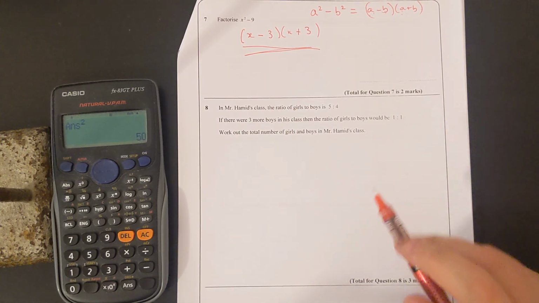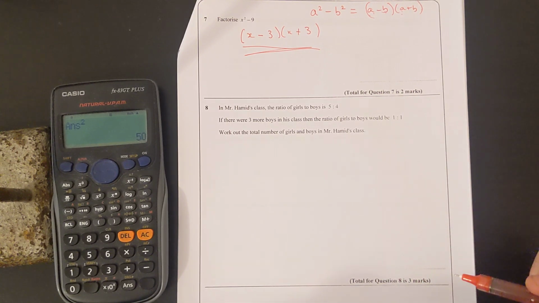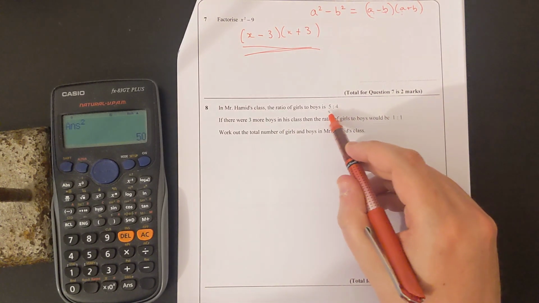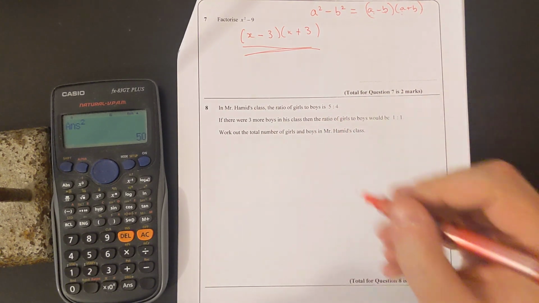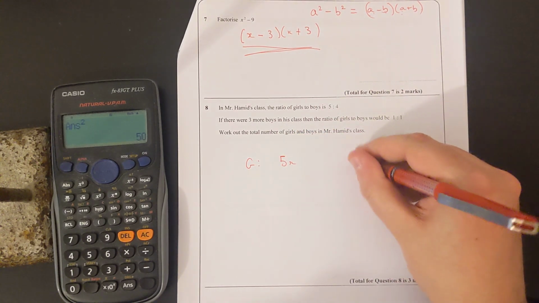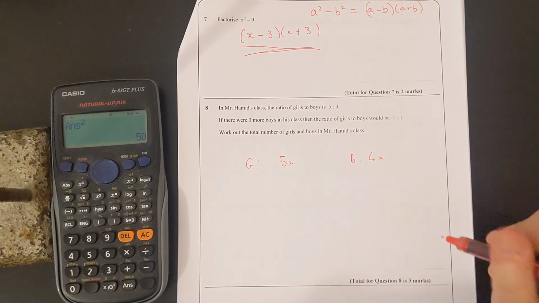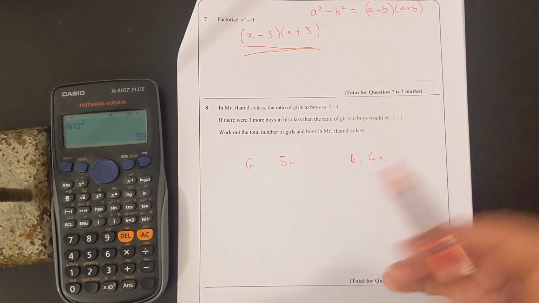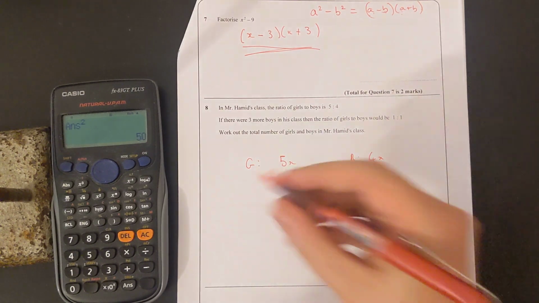It makes life a bit easier, but we're going to take the same approach as if this was a slightly harder changing ratios question. We're going to say, I don't know how many boys and girls there are, but I do know that if there are 5x girls, then there are 4x boys, where x is some value, some integer value. And then I add 3 more boys.